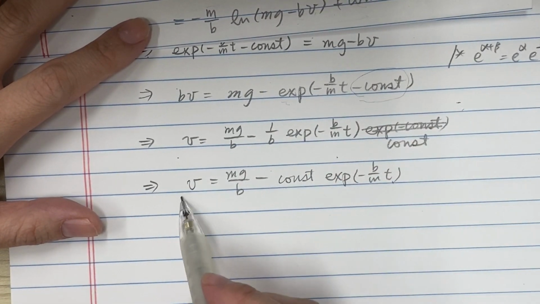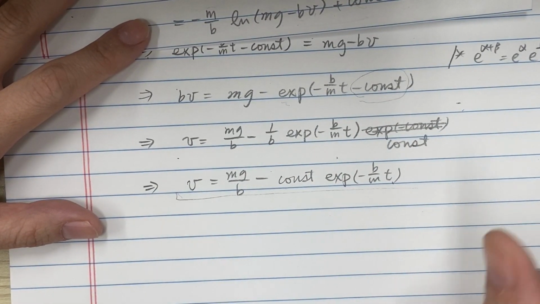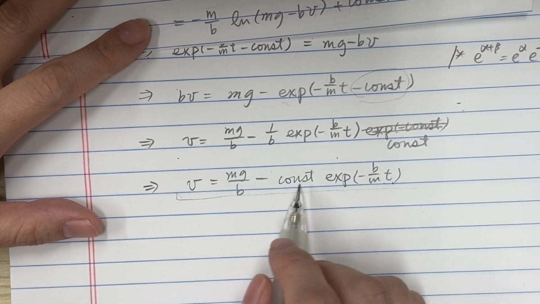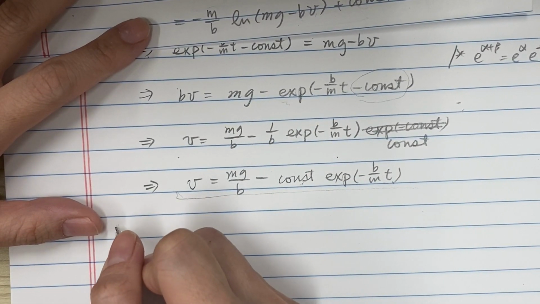So here we pretty much have our answer, but we just need to determine what this constant is. So let me plug in the initial condition.